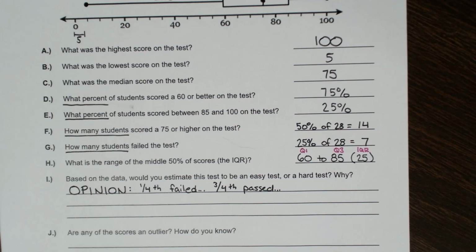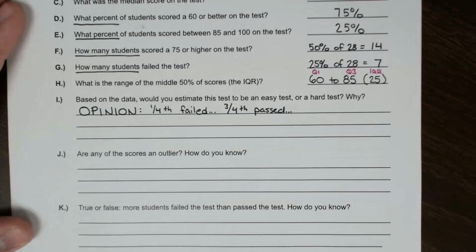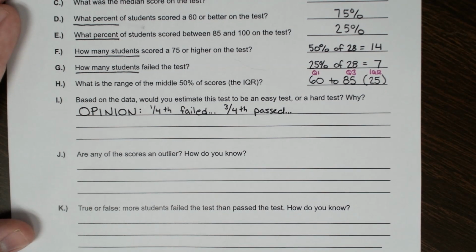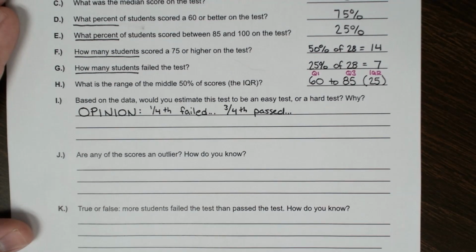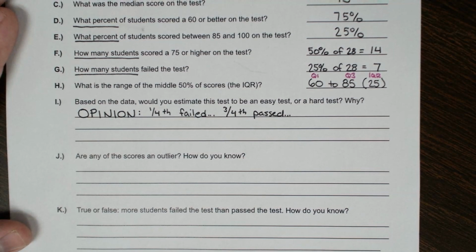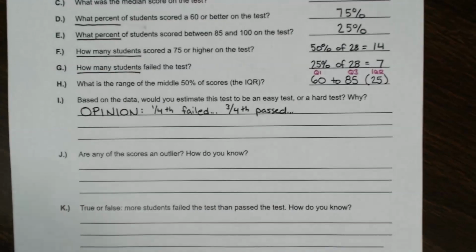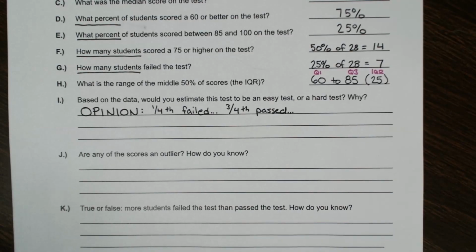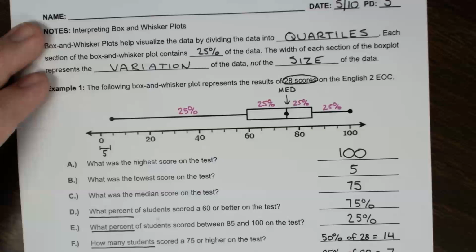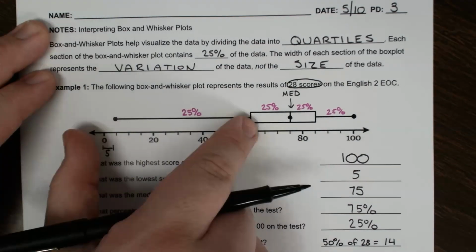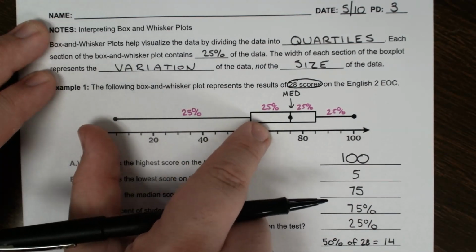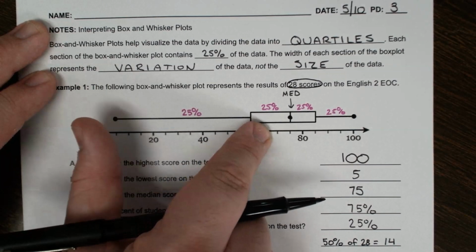Okay, next, not an opinion question. This is a question that we can definitely put an answer to. Are there any scores that are an outlier, and how do you know? Could there be two? Maybe. How did we figure out if something was an outlier yesterday? Like the big line? Far away. Okay, so looking at this box and whisker plot, that whisker is really long, which feels like there might be an outlier down here at the 5.